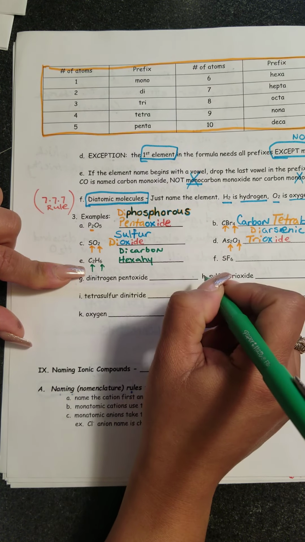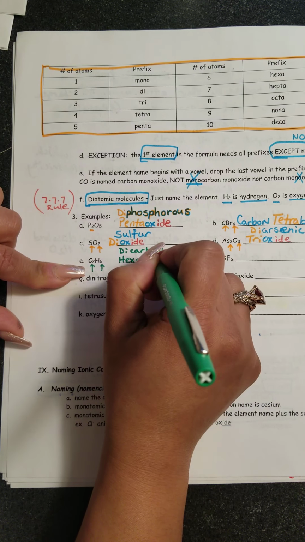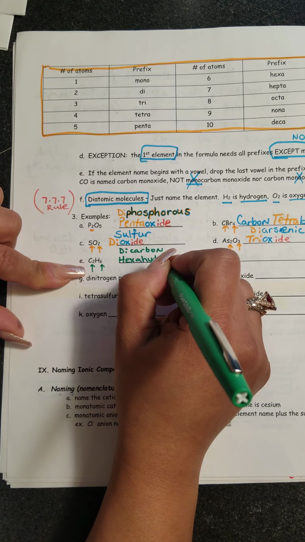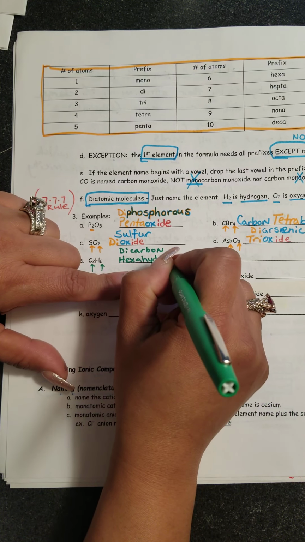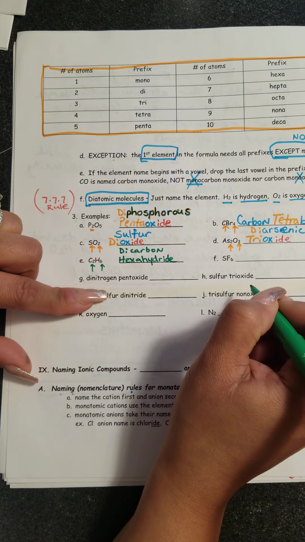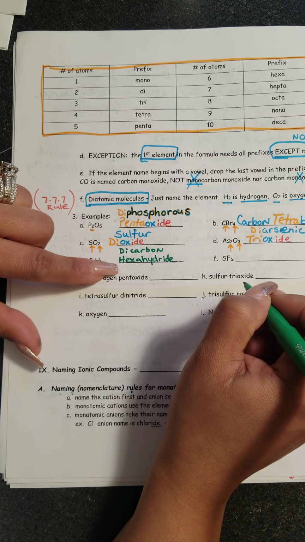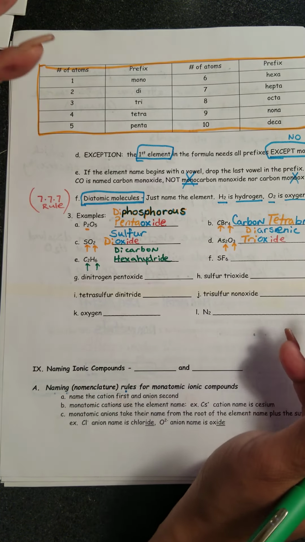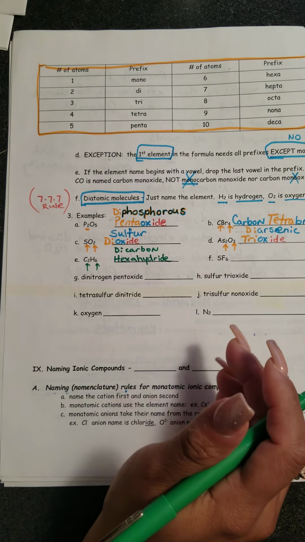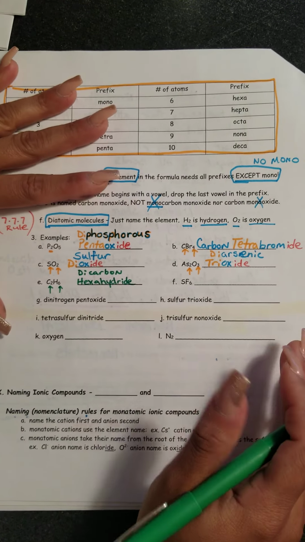Hydrogen, and then IDE. Dicarbon hexahydride. I know, it's just weird. I get tongue-tied trying to say some of these words, so I apologize.